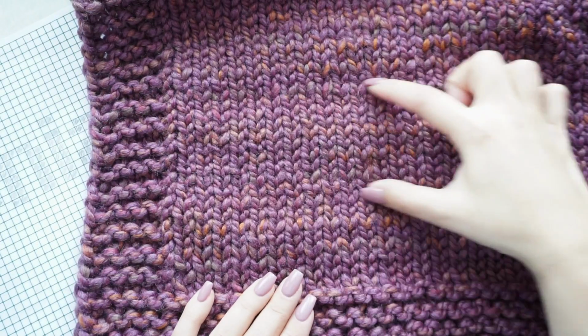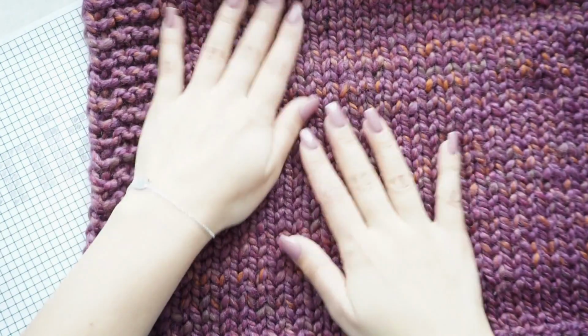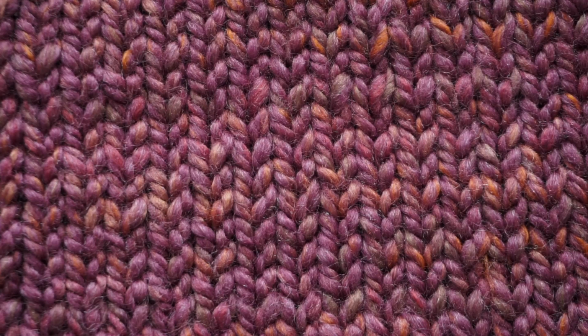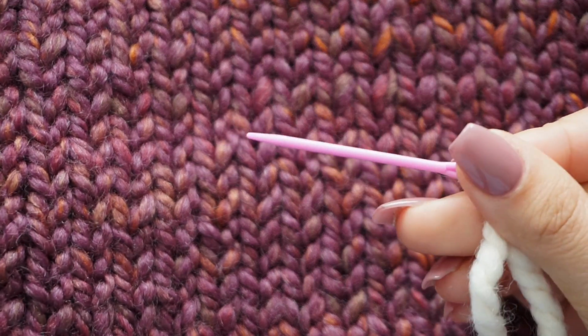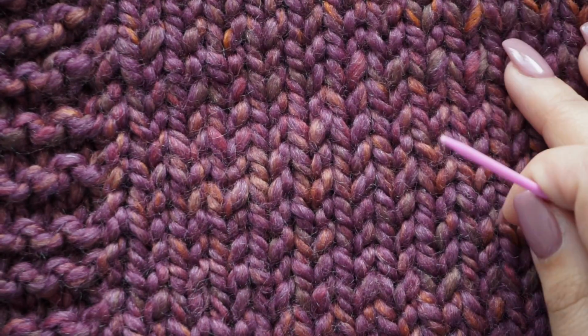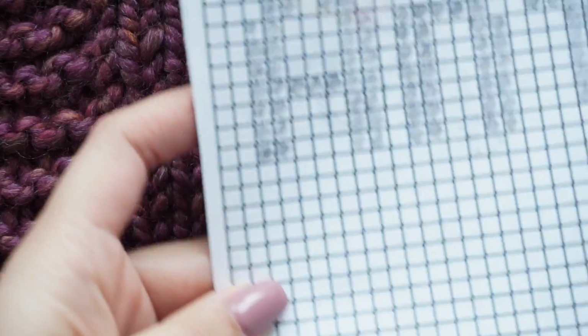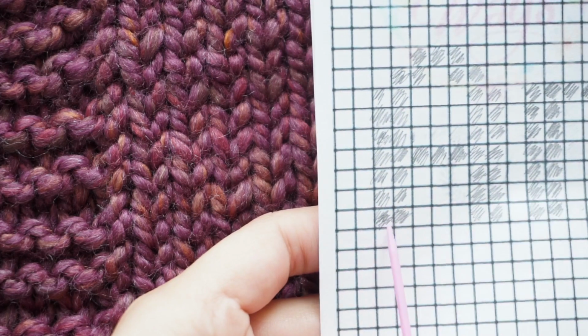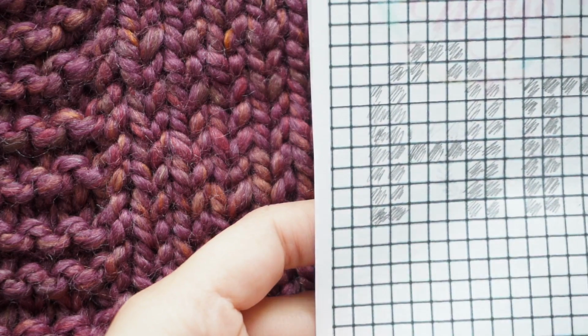Now you have to see where you want your name and what part of your blanket. And now we are going to start with the duplicate stitch. As I mentioned before, I'm going to start for the letter A at the very bottom, these two first stitches in here.